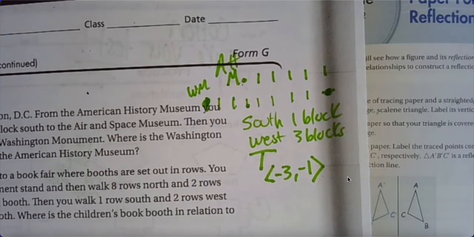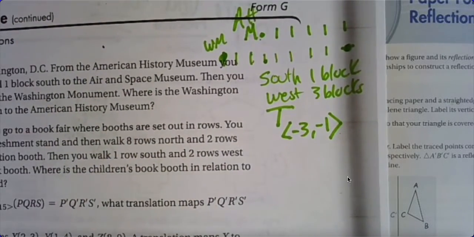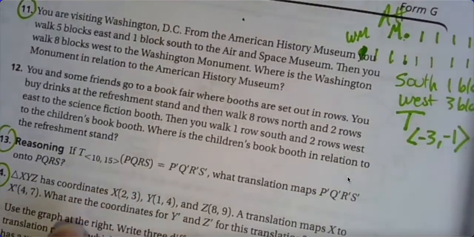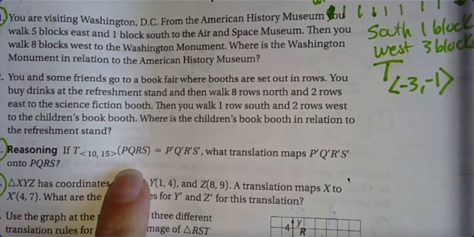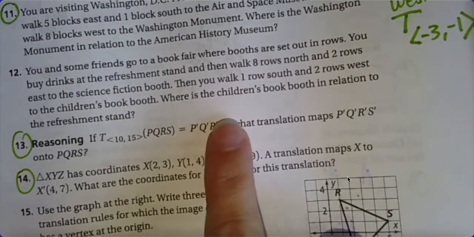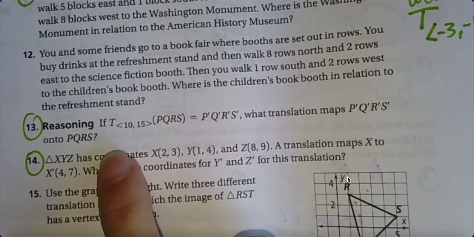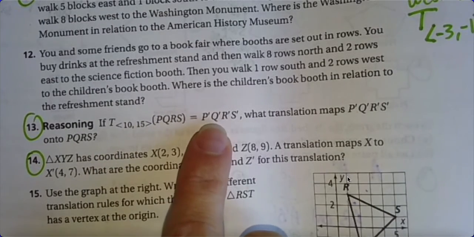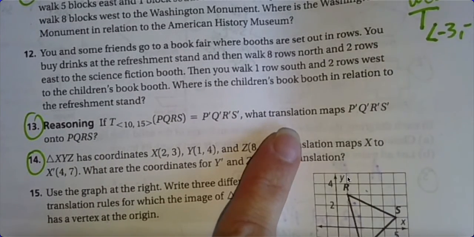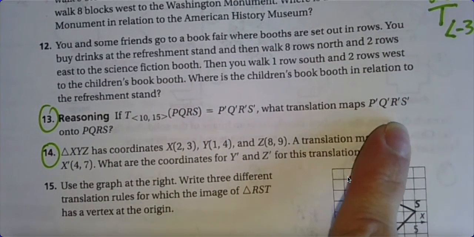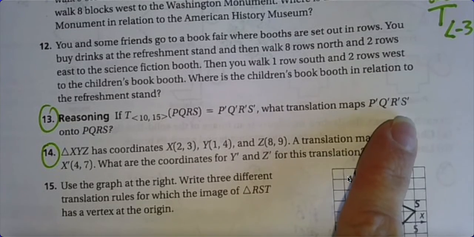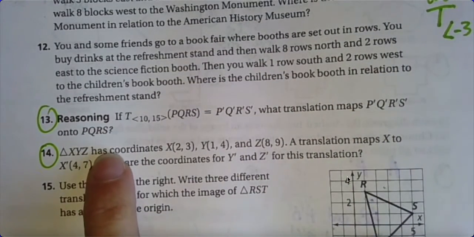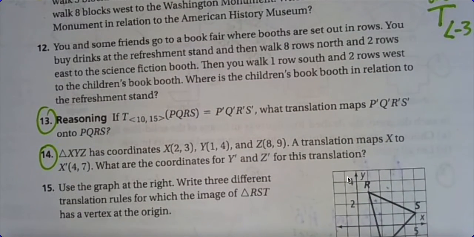Now, number 13, think about this one. If you have this translation and you go from PQRS to your image prime, you would go right 10 and up 15. What if they wanted you to go backwards, starting at this image and going to your pre-image? Where would you go? Negative. Yes, I just told you you're going backwards.